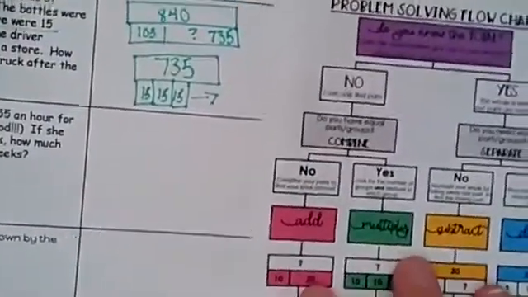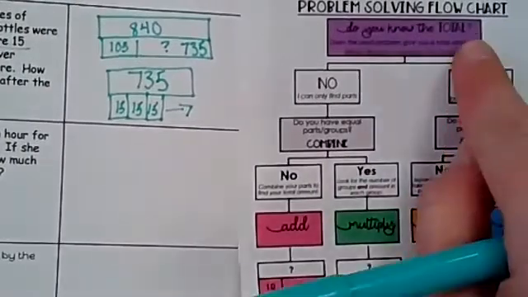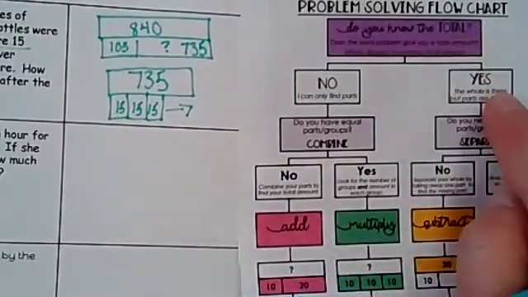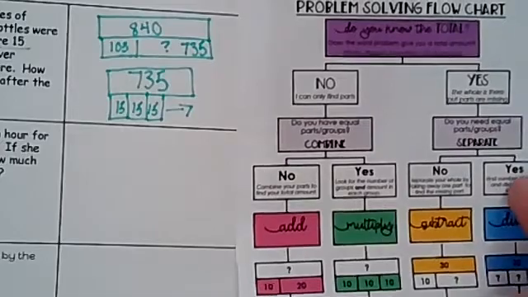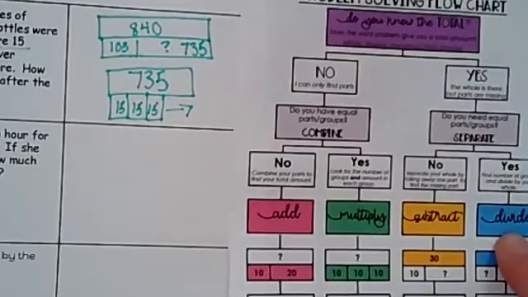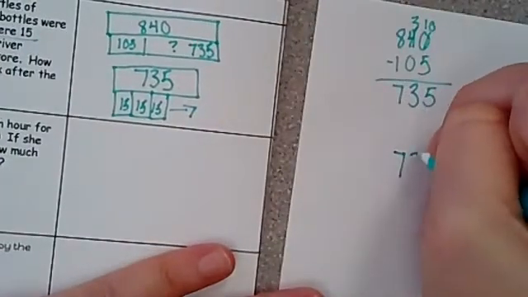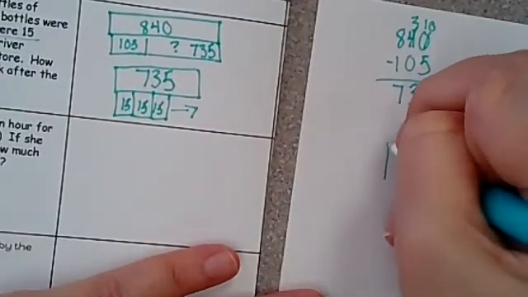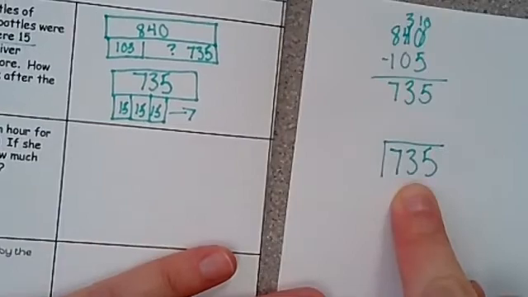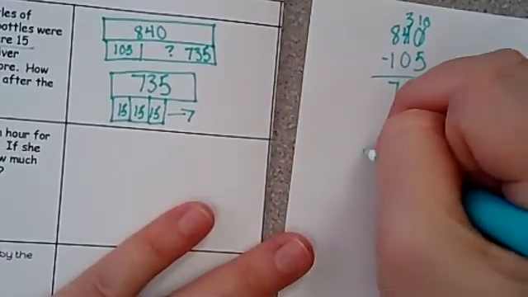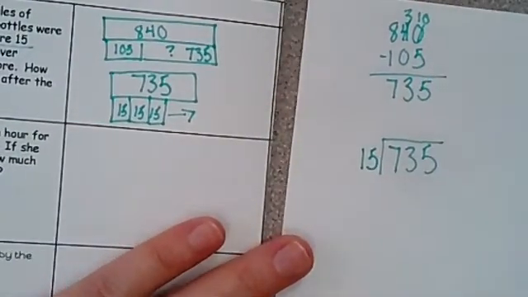Let's look at our handy dandy flow chart. Do I know the total? Yes, I do. Do I have equal parts? Yes, I do. So I need to divide. So here we go. We're going to take 735 and we're going to divide those 735 bottles of Gatorade into cases that hold 15 each.